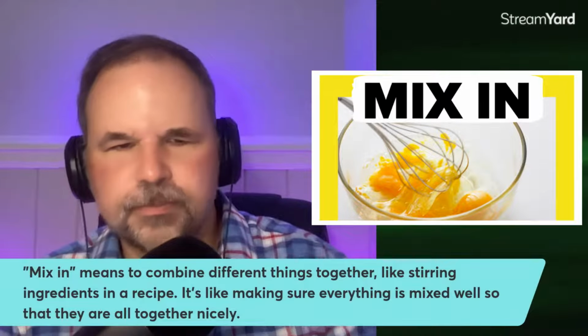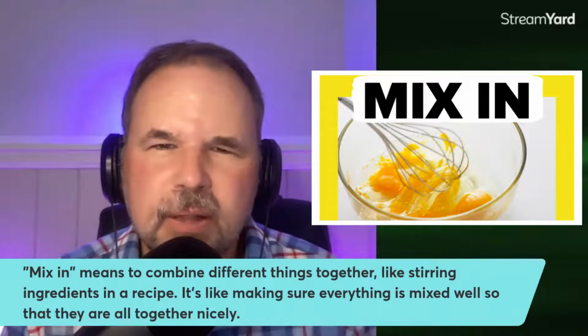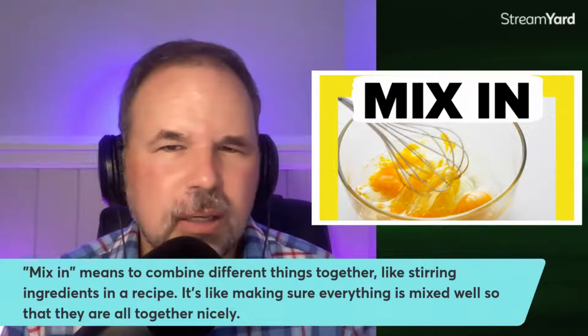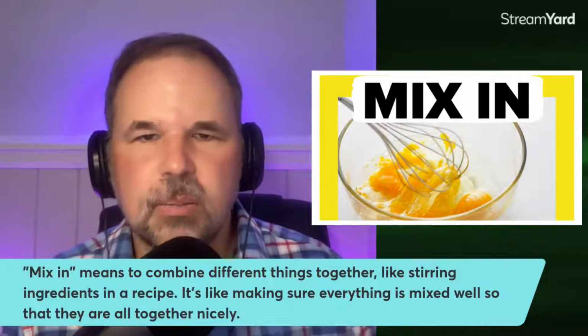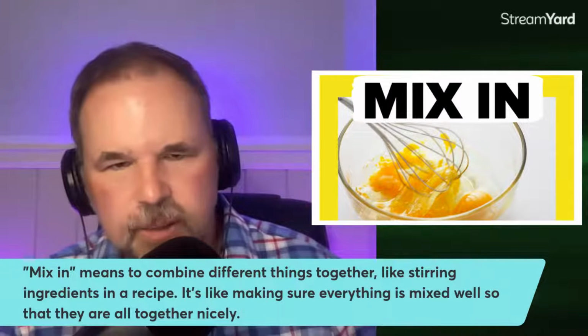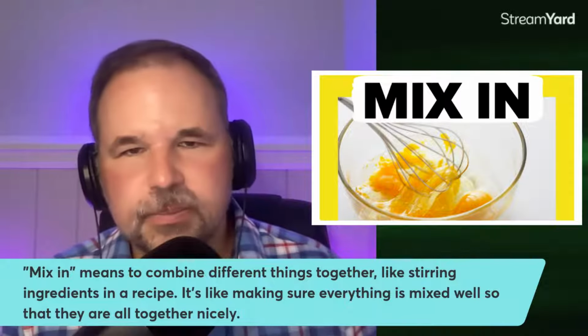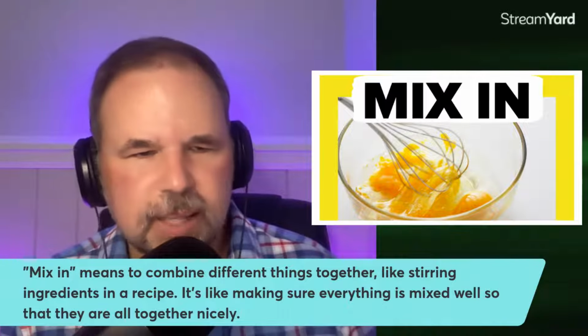The next one, mix in. We also have another phrasal verb, stir in. You can pretty much use them interchangeably. Mix in, stir in. In that picture is another whisk. That's a whisk.